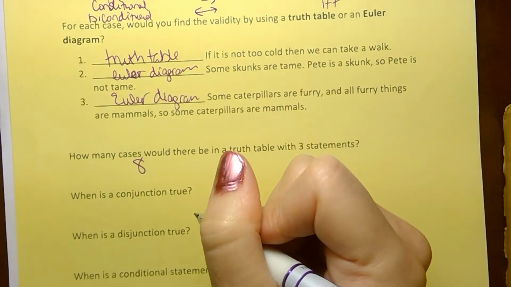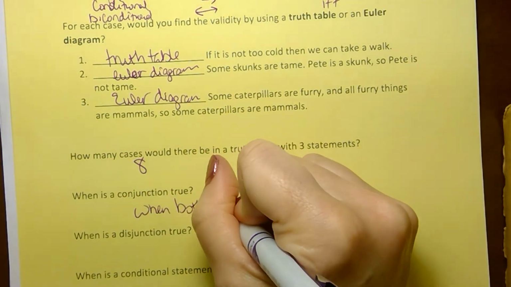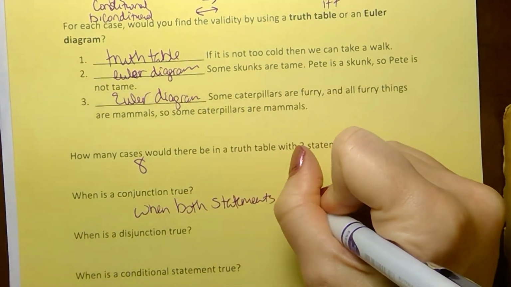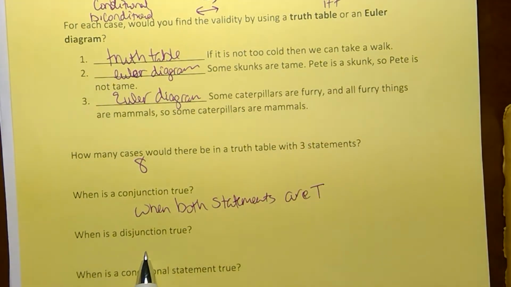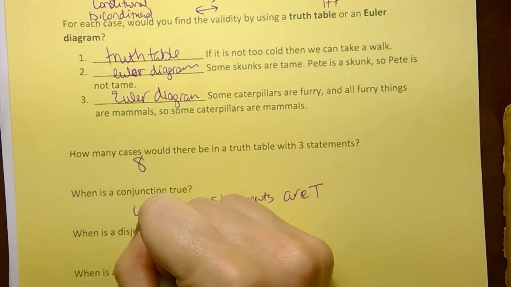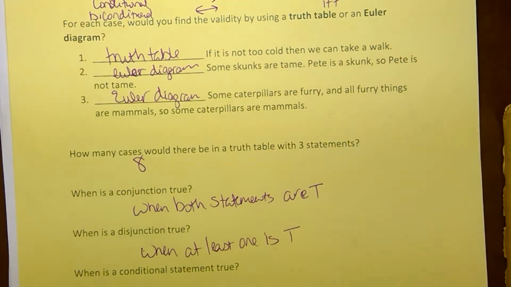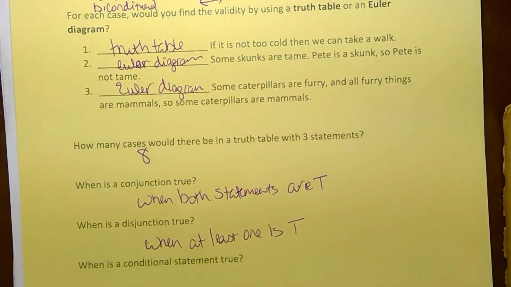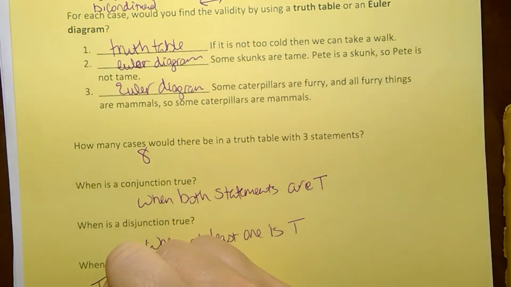If I have 3 statements, how many cases would be in my truth table? Because remember, 2 times 2 times 2. Each statement has 2 possible truth values. When is a conjunction true? Well, a conjunction is only true when both statements, both of the columns I'm looking at, are true. When is a disjunction true? The disjunction, the or, is true when at least one statement is true.